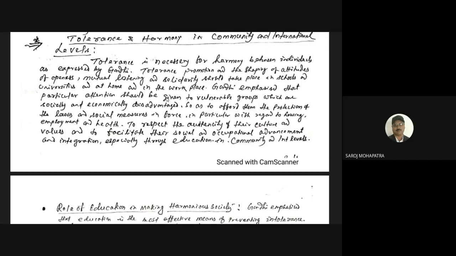Tolerance promotion and the setting of an attitude of openness, mutual listening and solidarity should take place in schools and universities and homes and in working places. Gandhi emphasized that particular attention should be given to vulnerable groups.